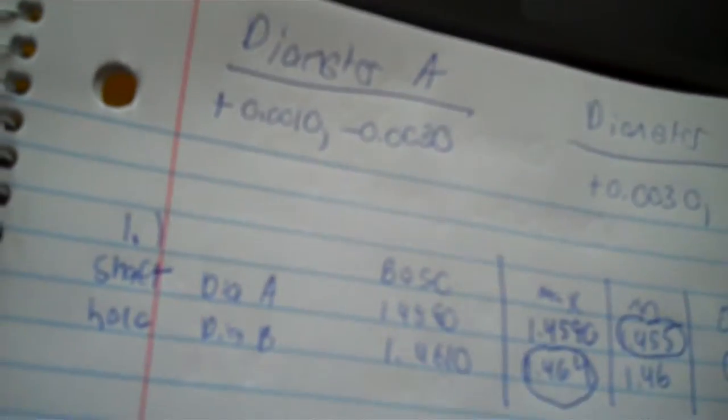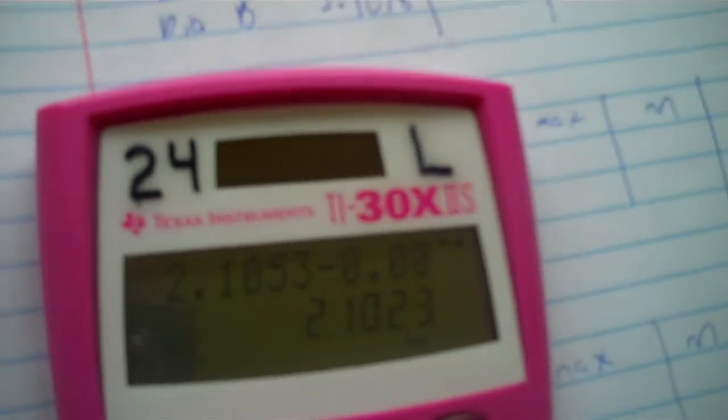2.1053 plus 0.0010, 2.1063. Then I minus 3 thousandths, or 30 ten-thousandths, it means the same thing. 2.1023.